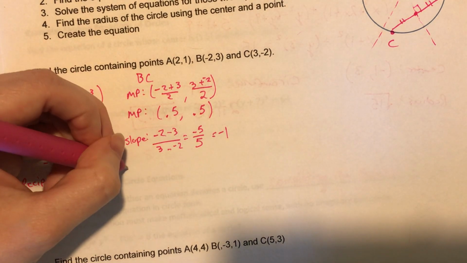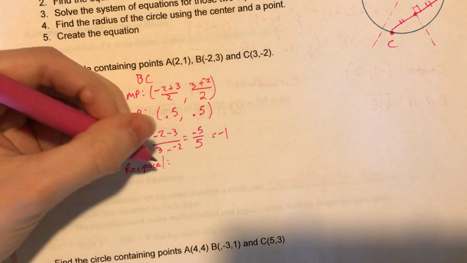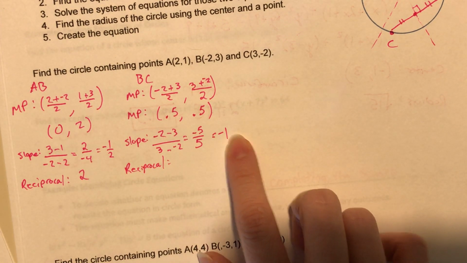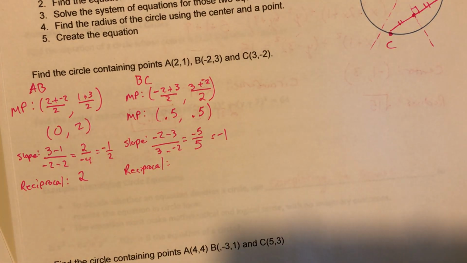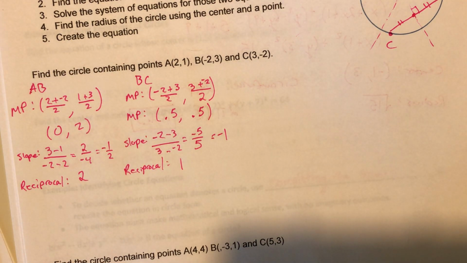For the BC one, we'll put our reciprocal. And the reciprocal of negative 1, if we take negative 1 and we put it on the bottom of a fraction and flip it over and make it positive, the reciprocal is a positive 1. All right, we talked about reciprocals earlier this year. So those are my reciprocals.